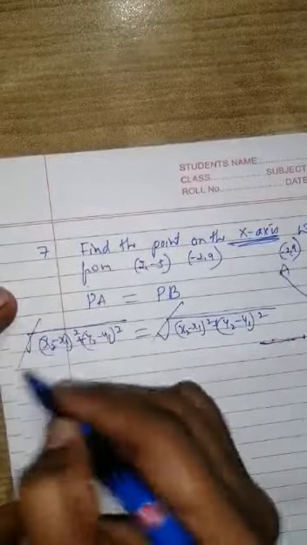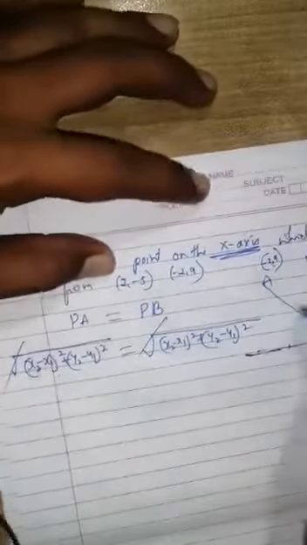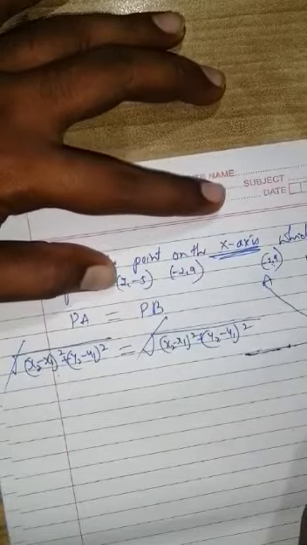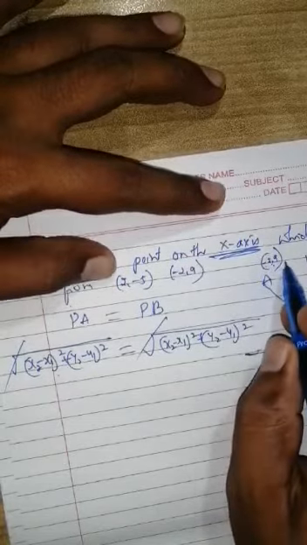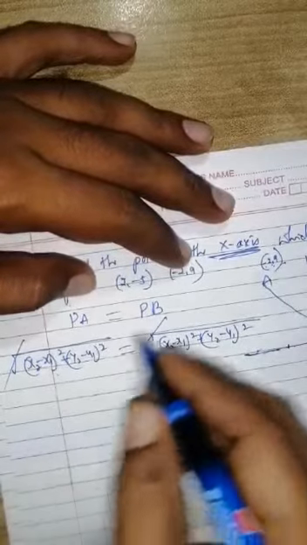Here the square root and square root get cancelled in the first step itself. Now P point we can consider as (x1, y1) and A point as (x2, y2). PA distance we are finding out, square root has been cancelled.